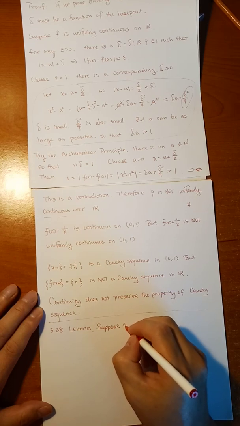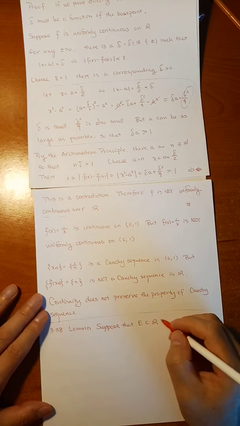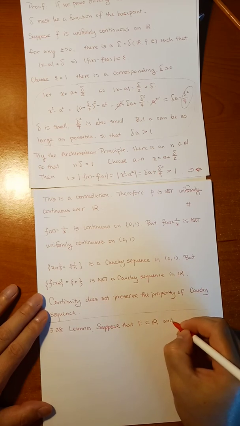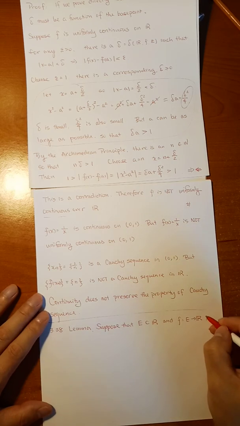Suppose that E in R and f from E to R is uniformly continuous.